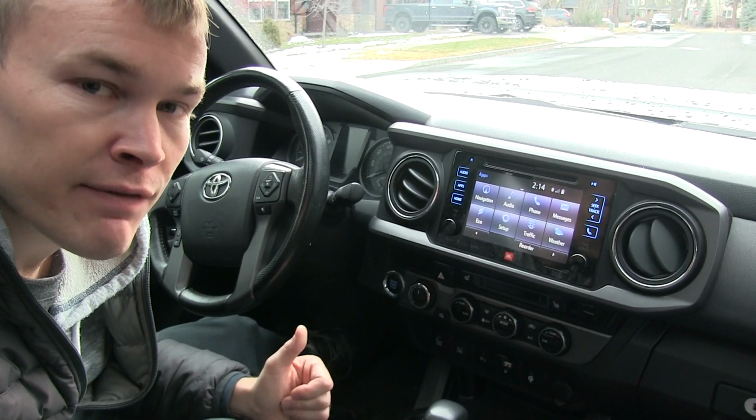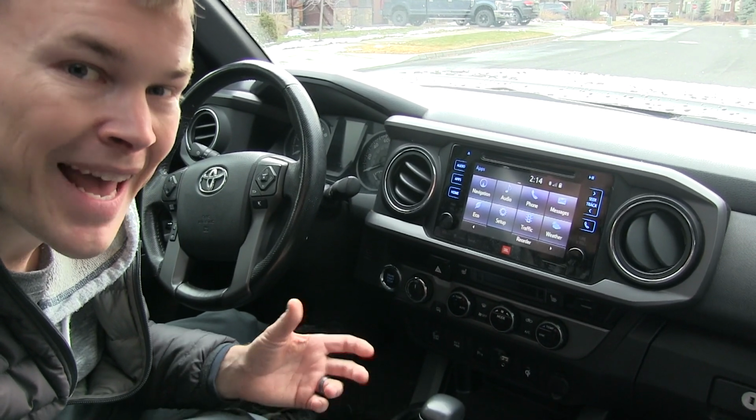So as you can see, the Entune infotainment system is very user intuitive and easy to use.